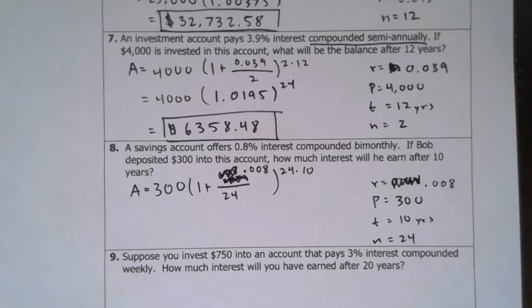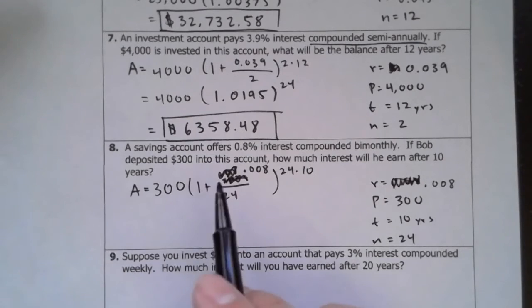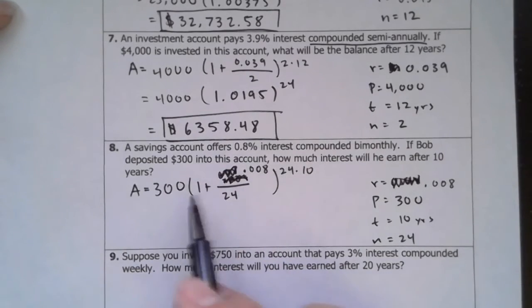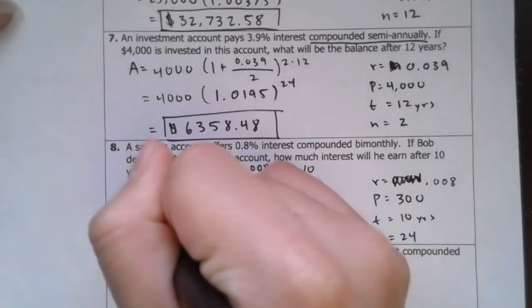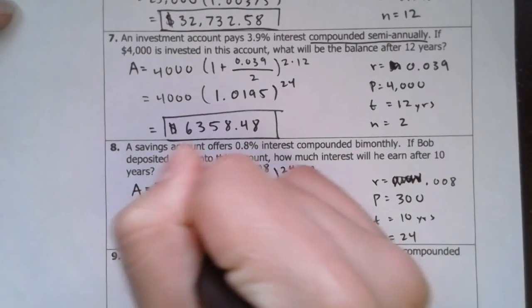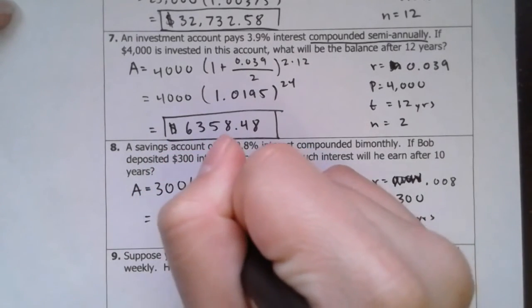You're gonna get a really small decimal. So I would say, calculate this in your calculator, add 1 to it, okay, and then you're gonna get some answer, and then raise that to the 24 times 10, which would be 240. You get some number, and then multiply that by 300. You're gonna get 324.98.